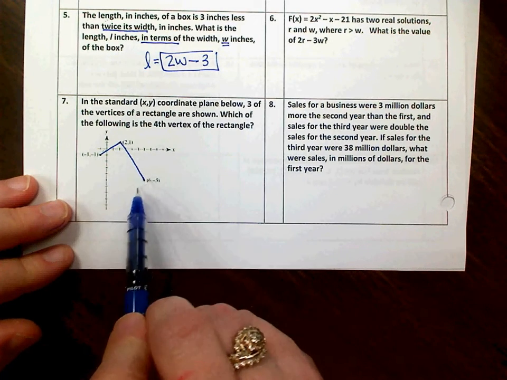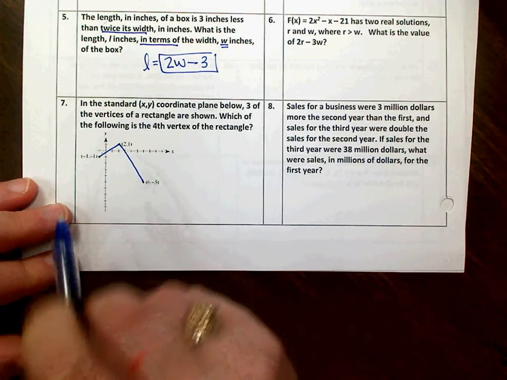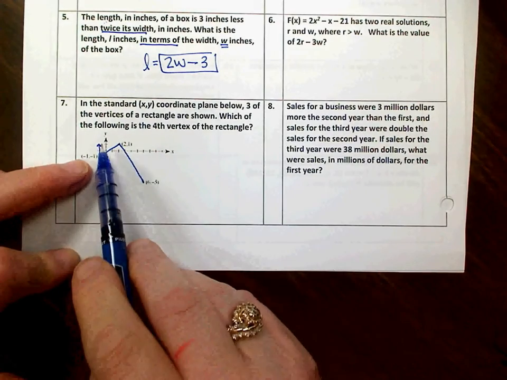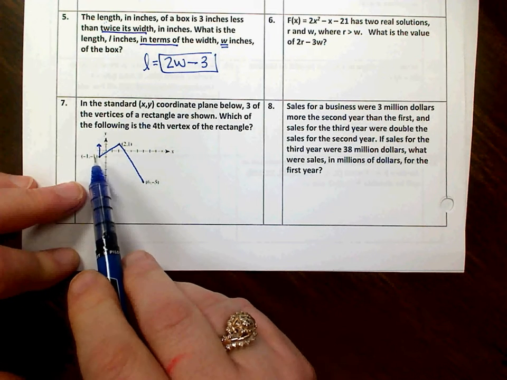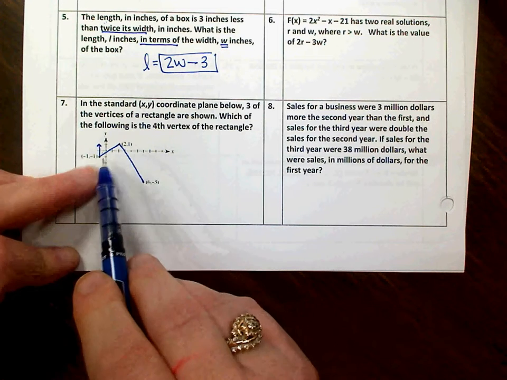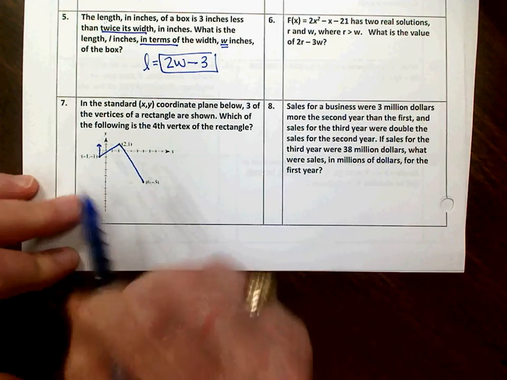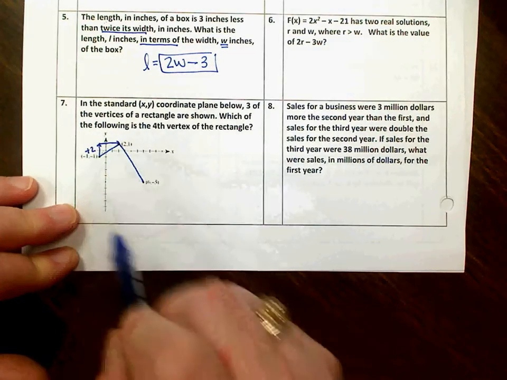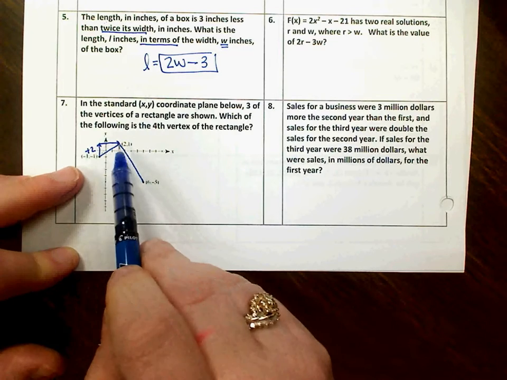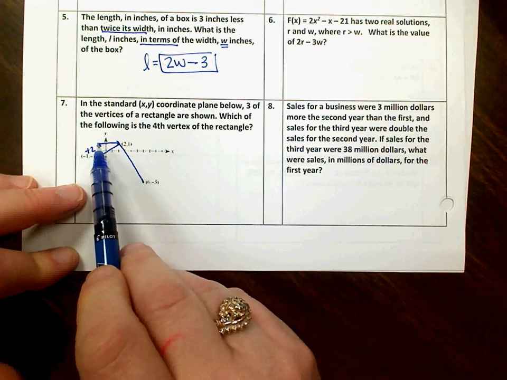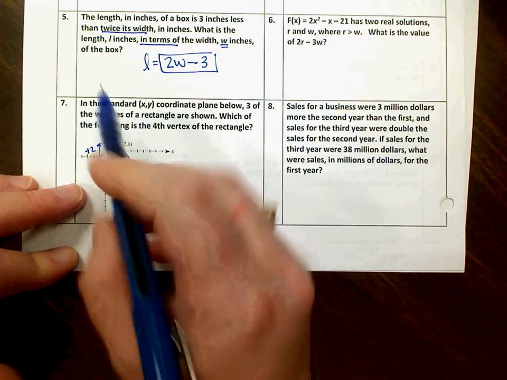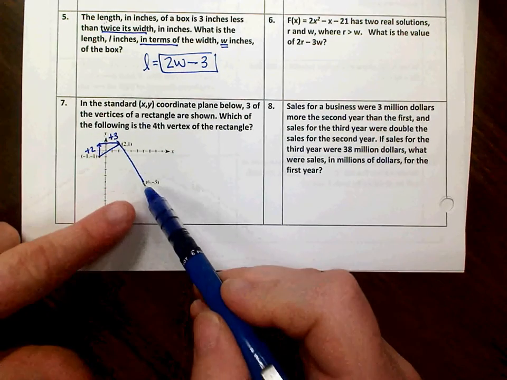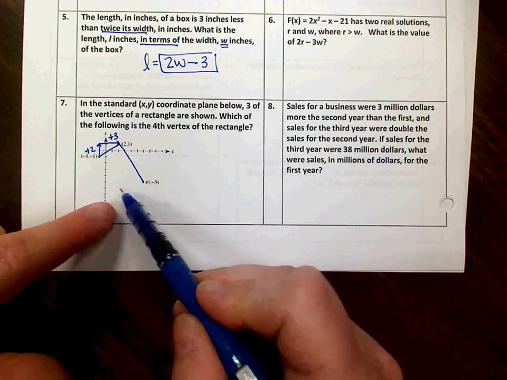So what I mean by that is, to get from this point to this point, I have to go up how many units? Well, on the y, I'm going from -1 to +1. So that means I went up 2 units. I had to go to the right, which is the x-coordinate, -1 to +2. So that means I went over 1, 2, 3 units. So I want to do the opposite of that to go from this point to my new point here.